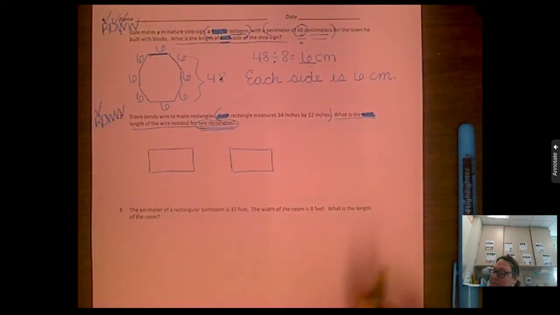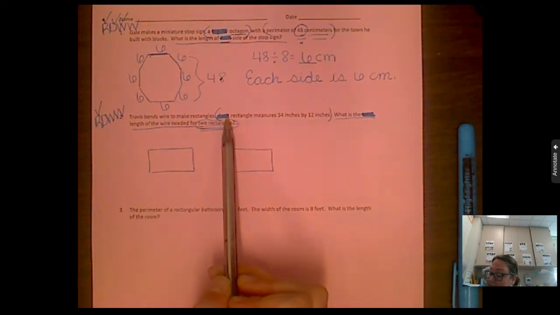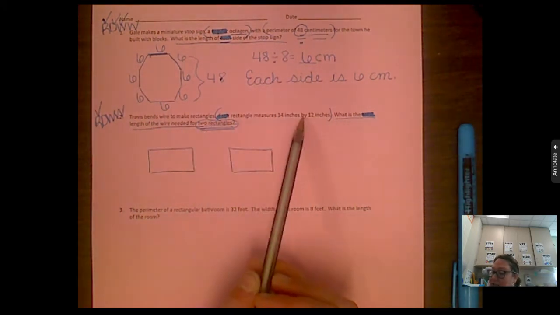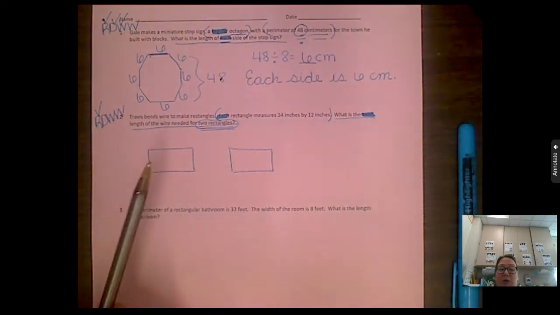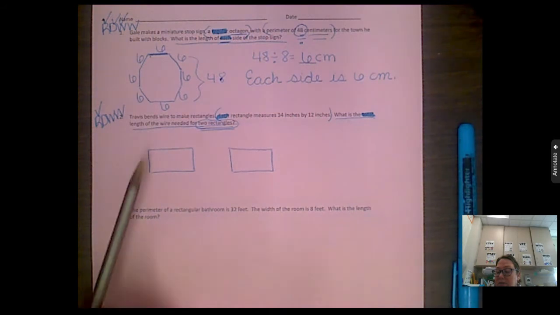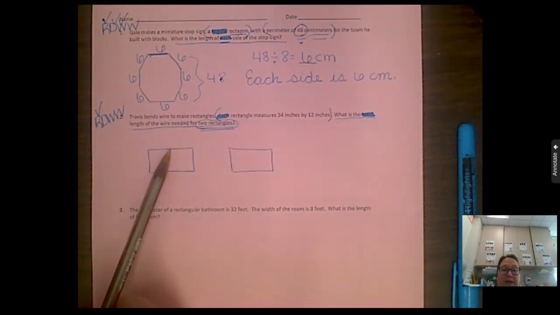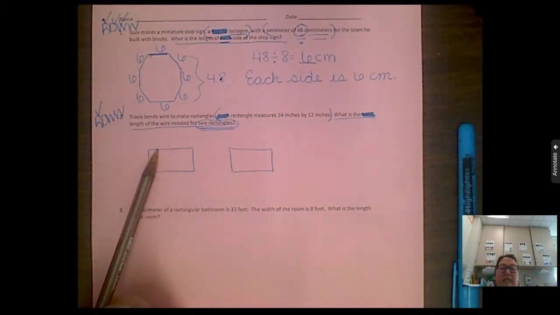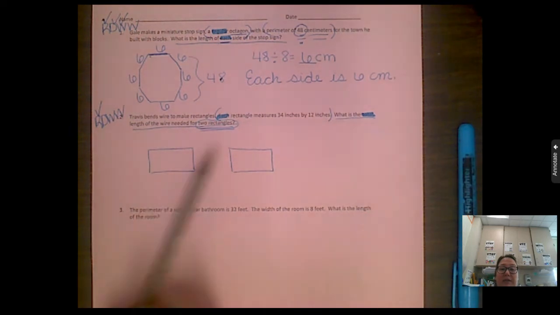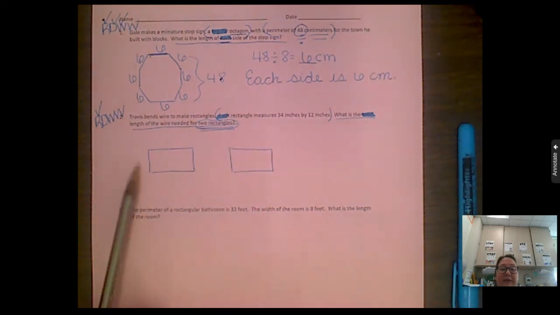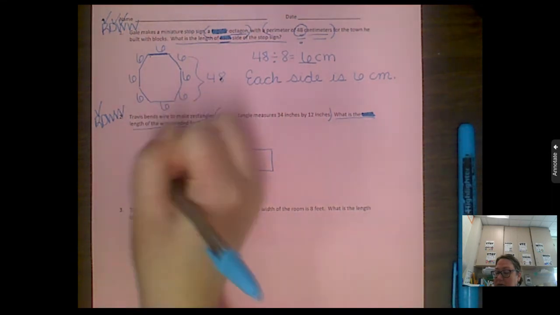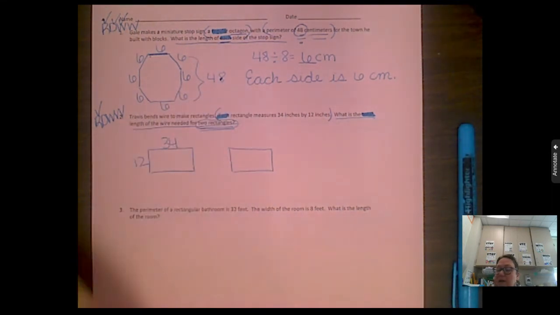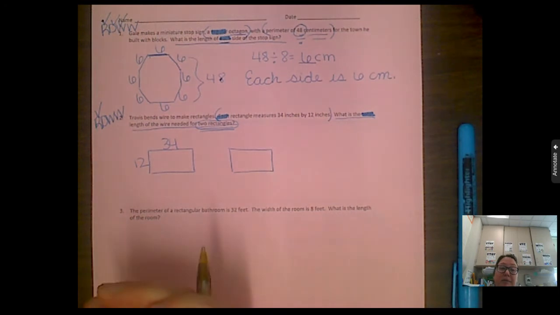Okay. And it says each rectangle measures 34 inches by 12 inches. So I need to label. So 34 inches by 12 inches. So would 34 go here or would it go here? I want to label the longer side 34 because it's 34 by 12. So that means my short side here would be 12, right? So 34 by 12.